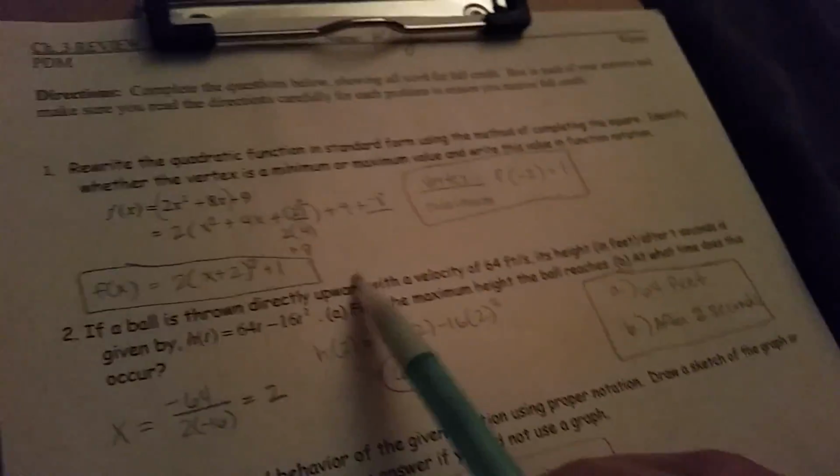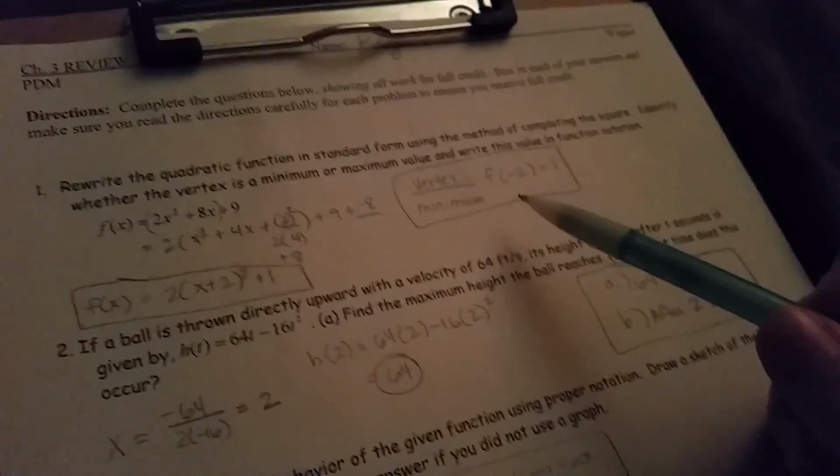I'm here on my couch because you want to be comfortable when you're studying for math.